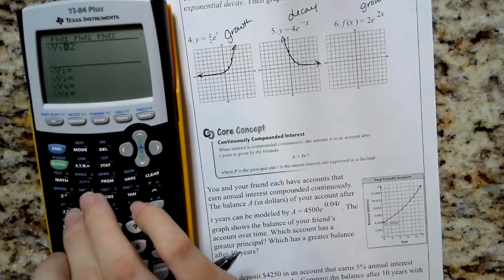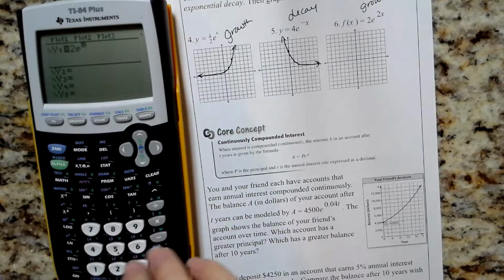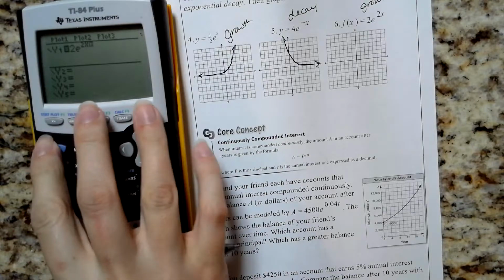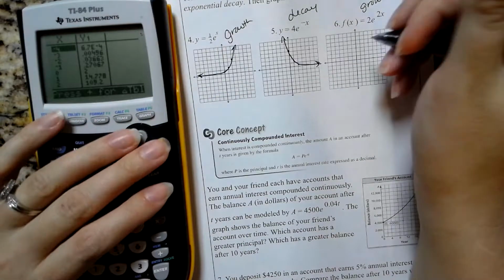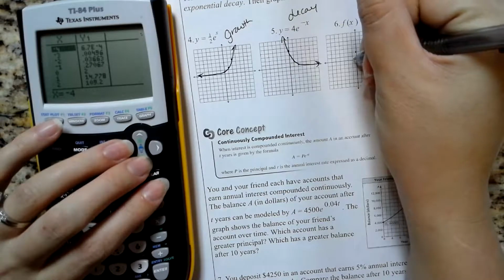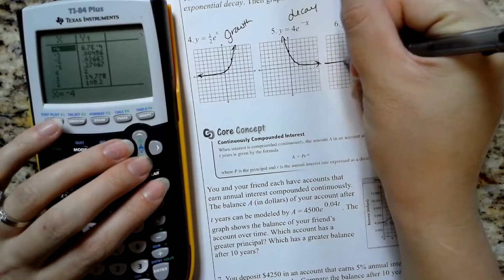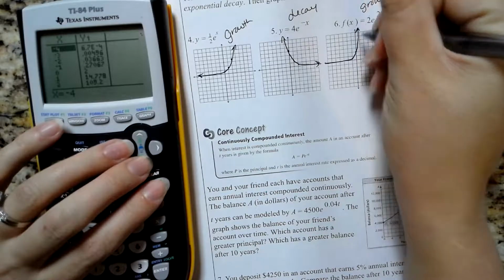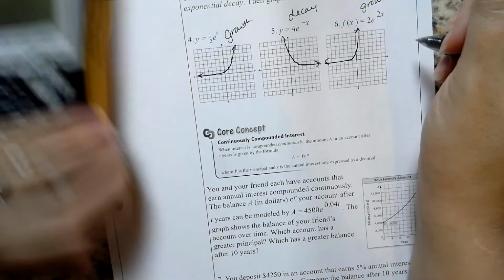This one's going to have a vertical stretch as well as a horizontal compression. And what that's going to do, it's going to rise extremely quickly like this.